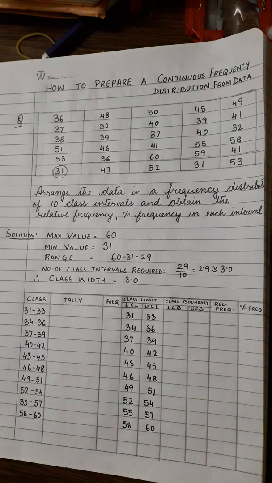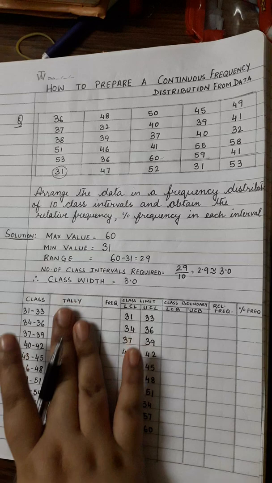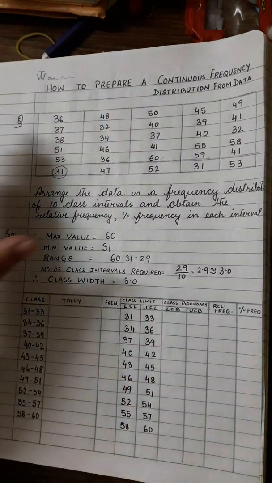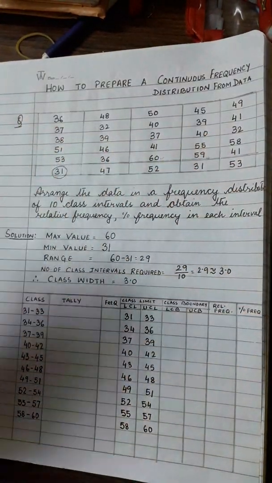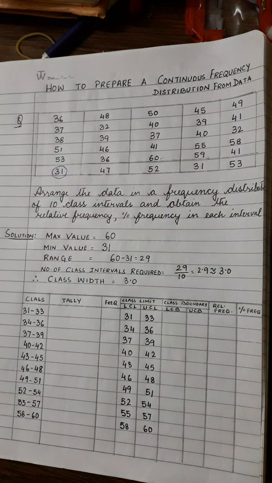Now, how do we go about recording the classes? For that, we use the tally mark system. So, we have the data which is given here in the table, and we are going to do the tally mark. Now, how do we go about doing the tally mark?